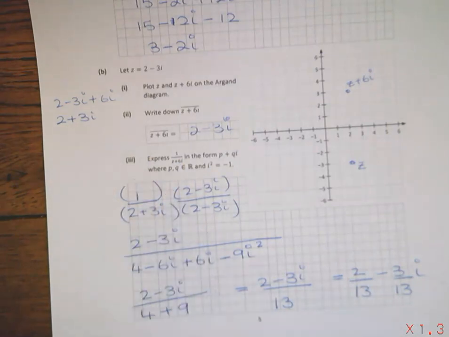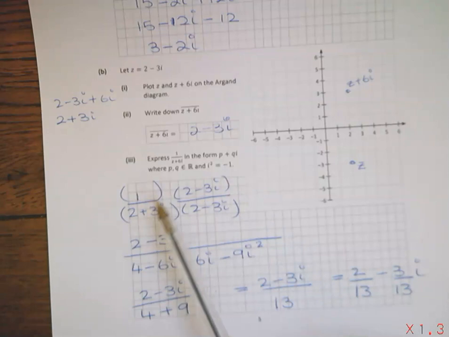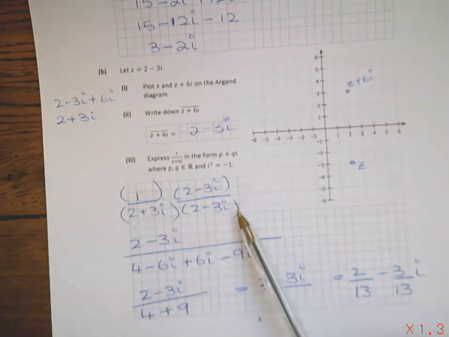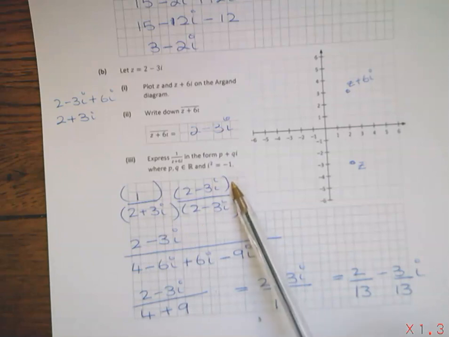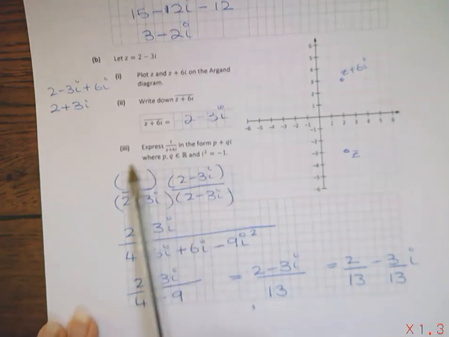How you do division in complex numbers is you get the conjugate of the bottom part and multiply top and bottom by that. So the conjugate of 2 plus 3i is 2 minus 3i, and you multiply 2 minus 3i at the top, 2 minus 3i at the bottom. Okay, so you multiply it out. When you're multiplying, write everything in brackets so you remember to multiply all the parts.